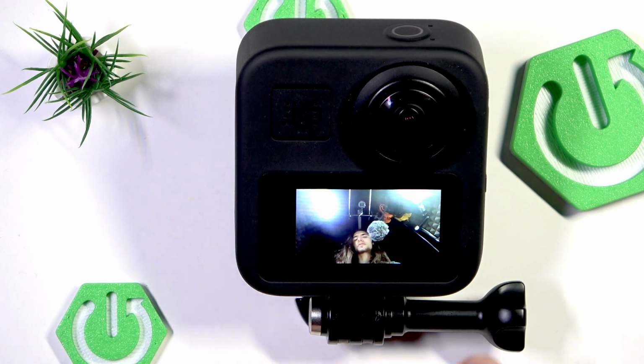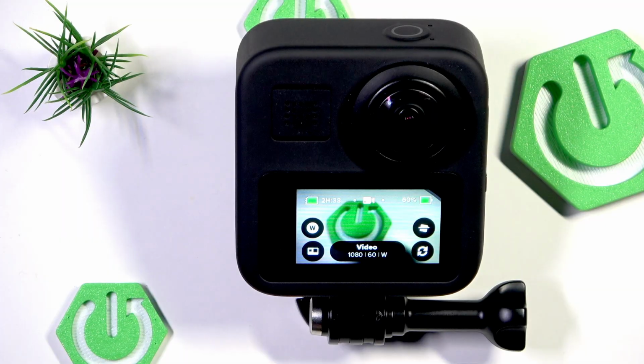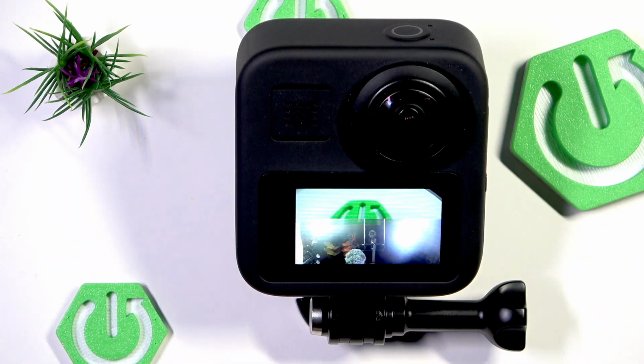Okay, so let's maybe switch it from my face, though it doesn't really matter, and I barely missed the button. Now, in order to view your media, all you really want to do is simply swipe from the bottom to the center of the screen.